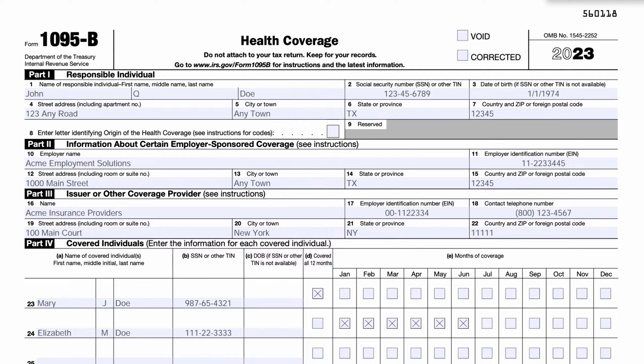So if you didn't have health care coverage through your employer, then you needed to purchase health coverage. And certain taxpayers under income thresholds and in special situations would qualify for a premium tax credit that would help offset the cost of that coverage.